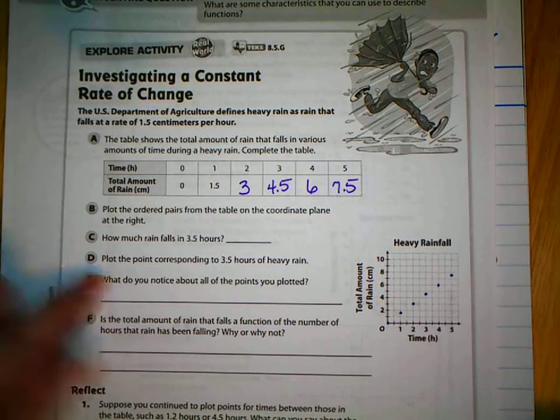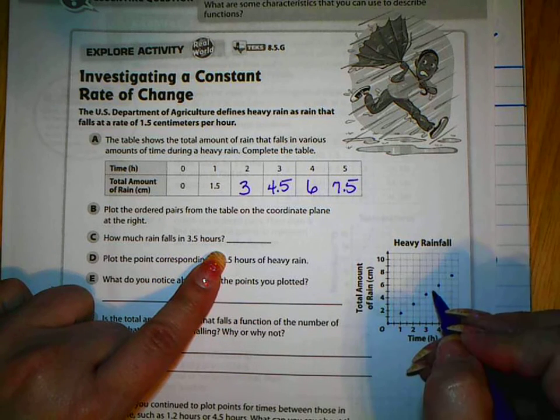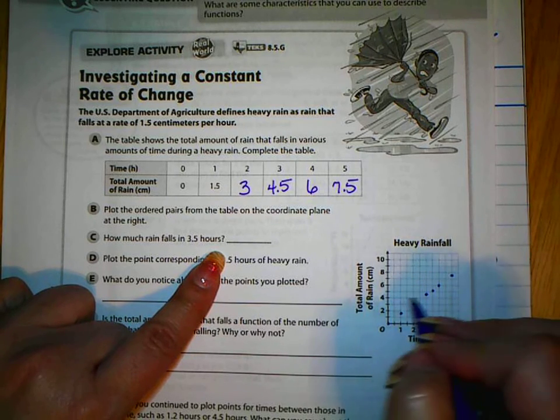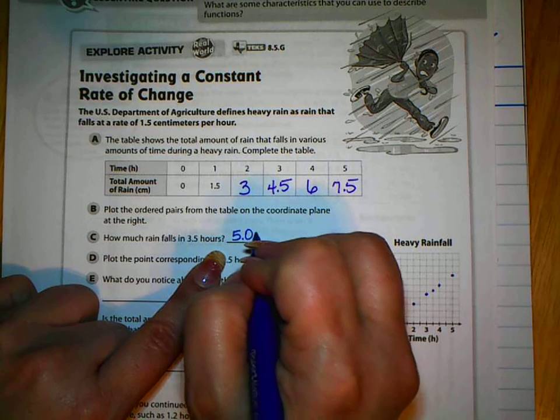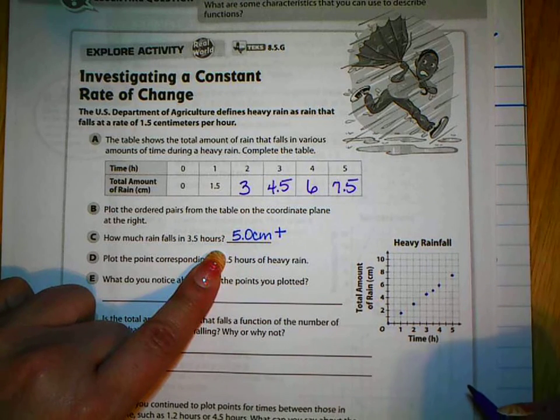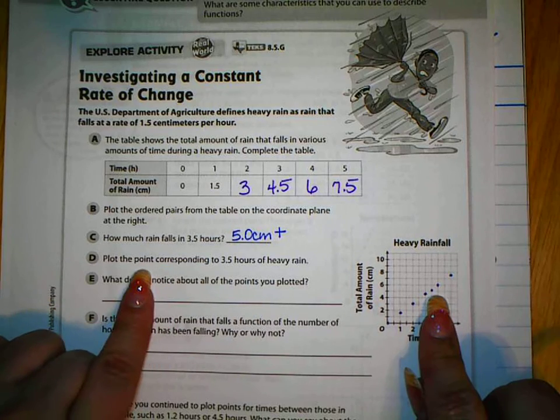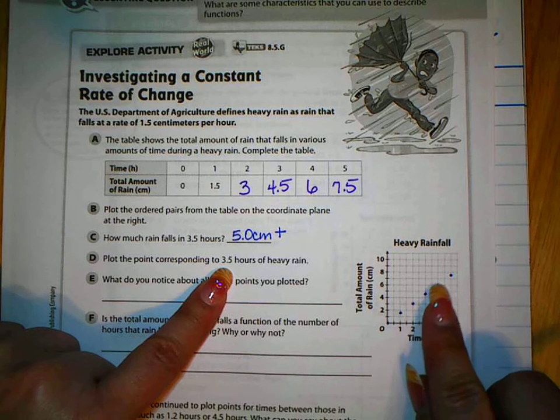Okay? How much rain would fall in 3.5 hours? Well, in 3.5 hours we have a point that's just kind of right there, so it's going to be better than 5 centimeters. So I would say 5.0 centimeters plus. There is a way to figure it out. And guess what? I already did that. Plot the point corresponding to 3.5 hours of heavy rain. It's going to be right there in between those two.